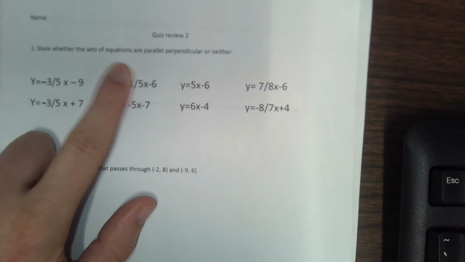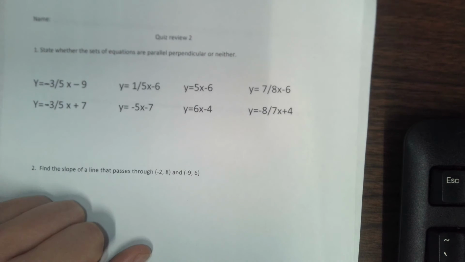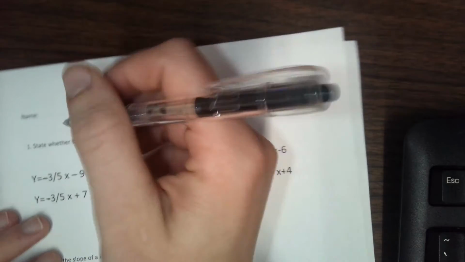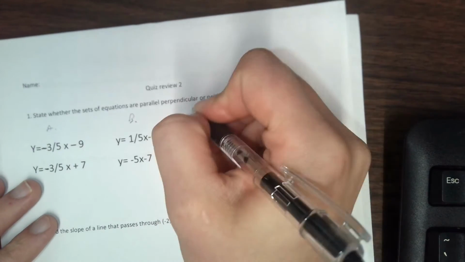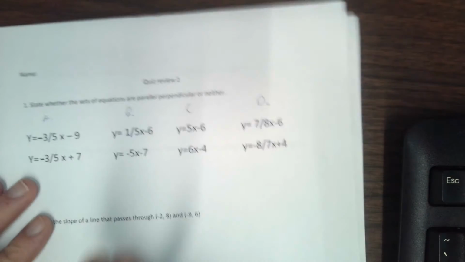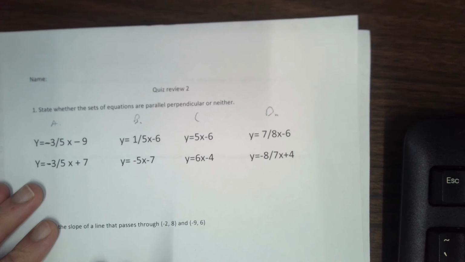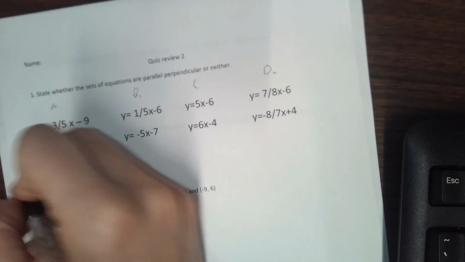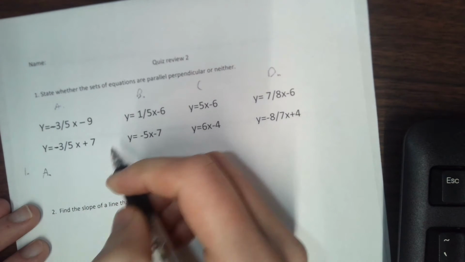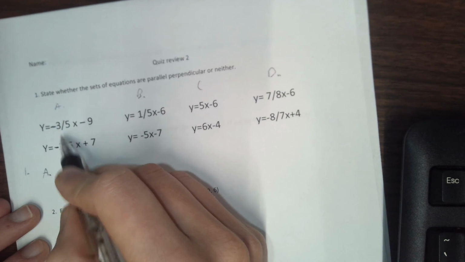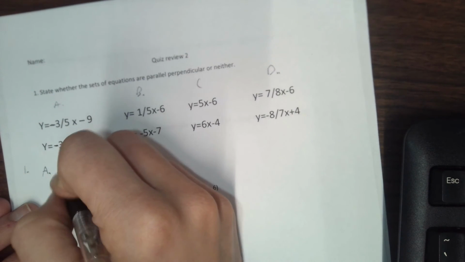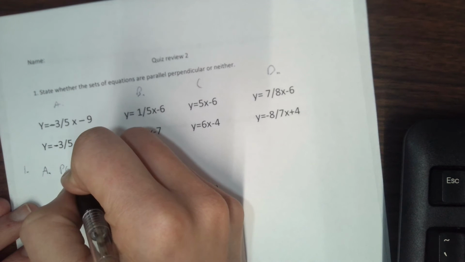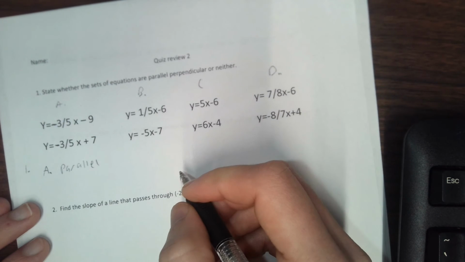Number 1. State whether the sets of equations are parallel, perpendicular, or neither. If you want, put an A, B, C, D on yours. Okay, number 1, A. These slopes are the same, so they are parallel. I always want to put 2 R's in that word. I don't know why.